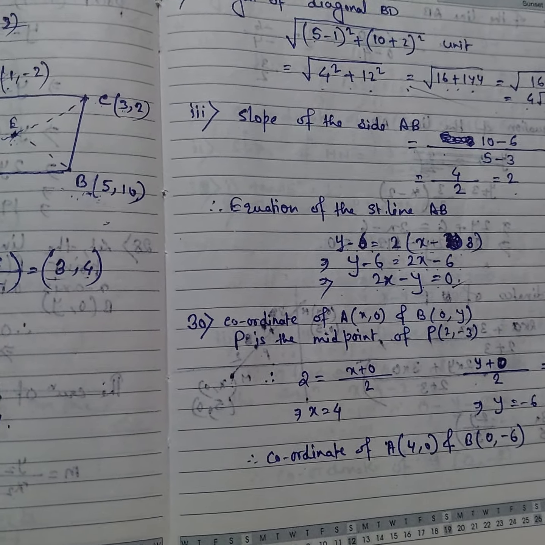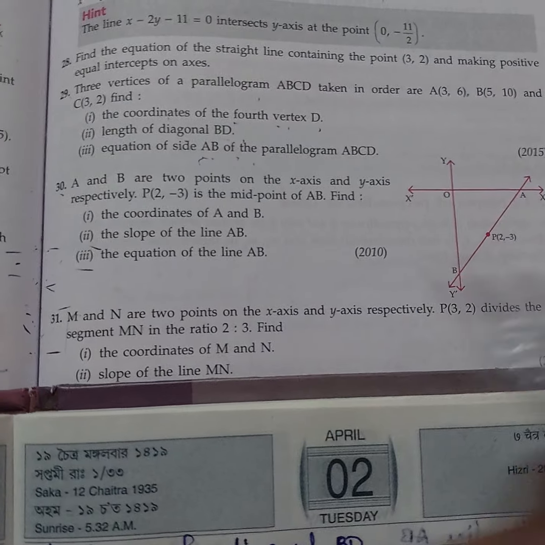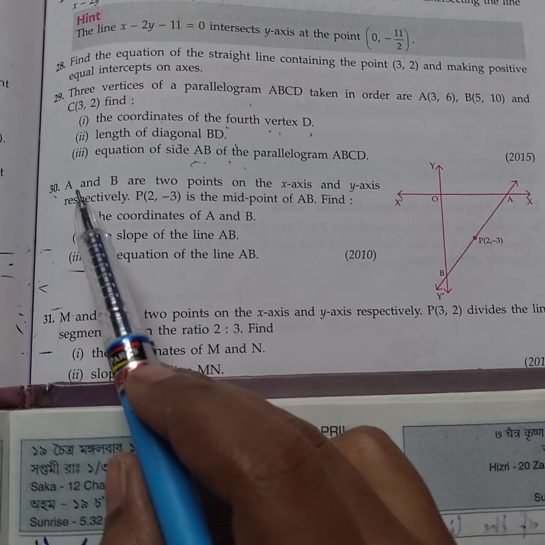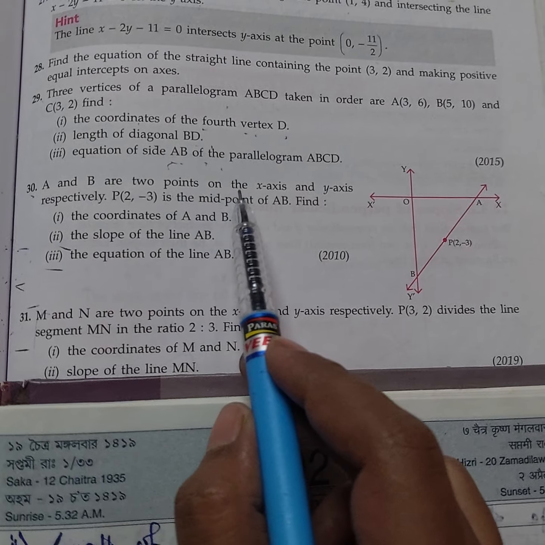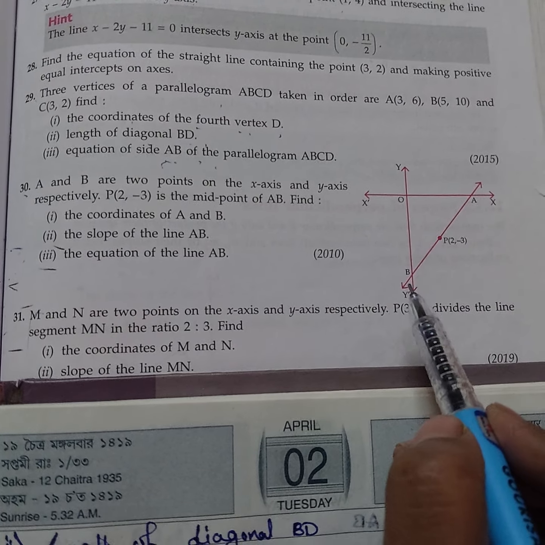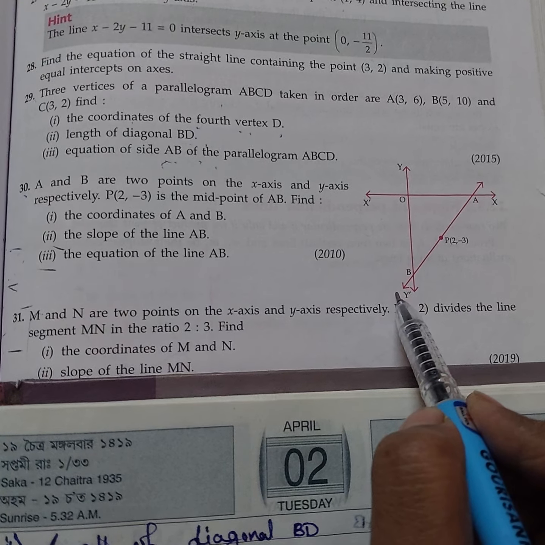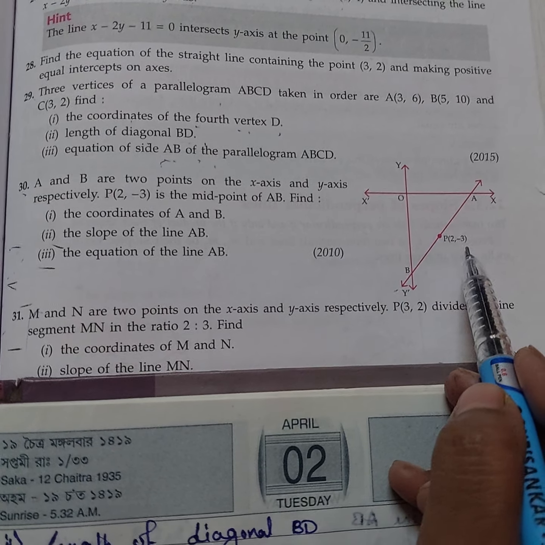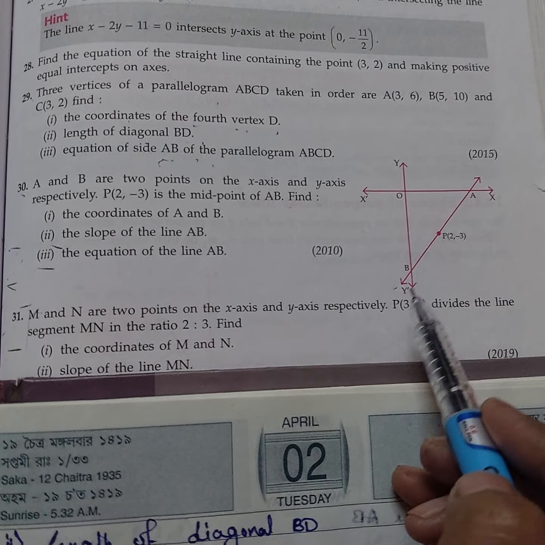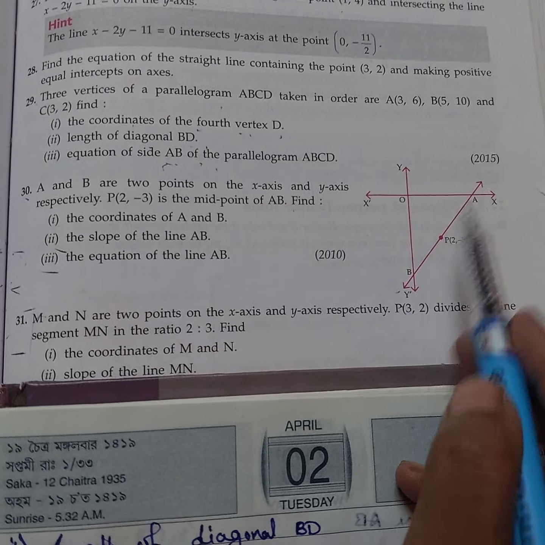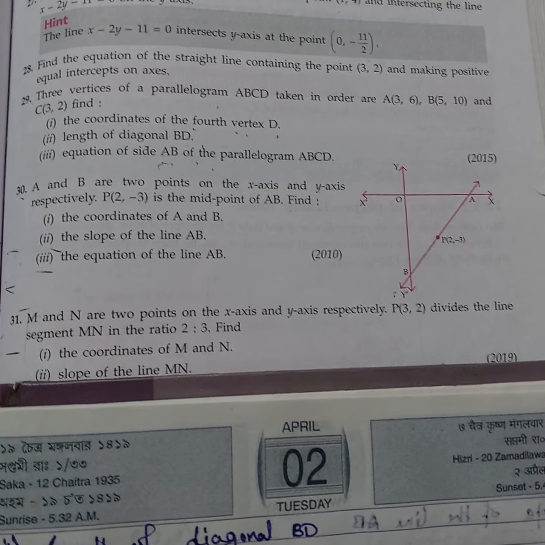Now come to the next sum. This is also very easy. Come to sum number 30. Sum number 30 says A and B are two points on the x-axis and y-axis respectively, and P(2 comma minus 3) is the midpoint of AB. So find the coordinates of A and B, then find the slope of AB and the equation of AB.